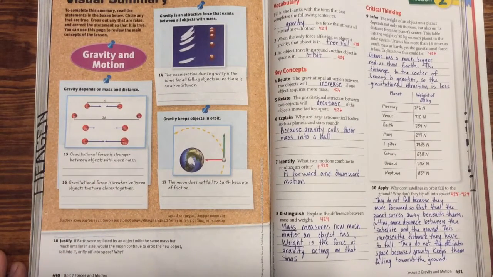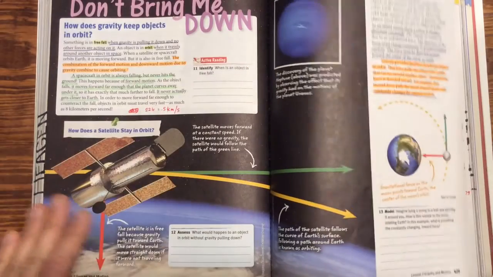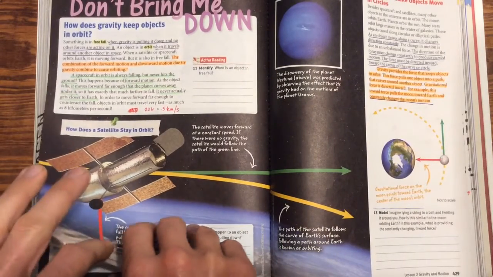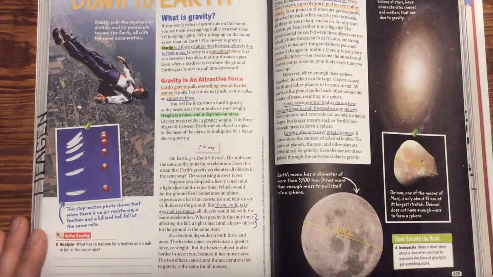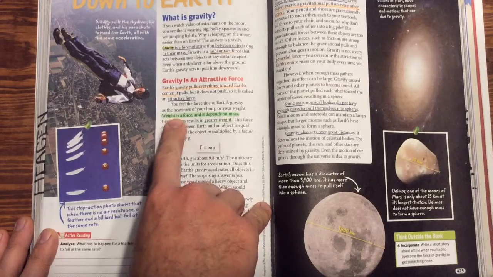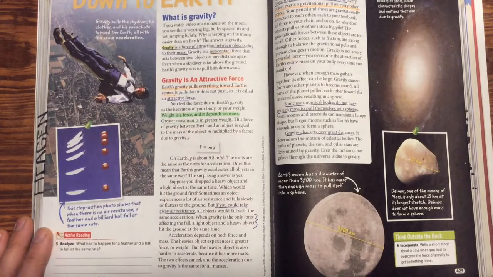Number 8: explain the difference between mass and weight. Mass is a measure of how much matter an object has. Weight is the force of gravity acting on that mass. Looks like I need to add another S there. If we flip back here and look, we see that weight is a force that depends on mass. The greater the mass, the greater the weight.